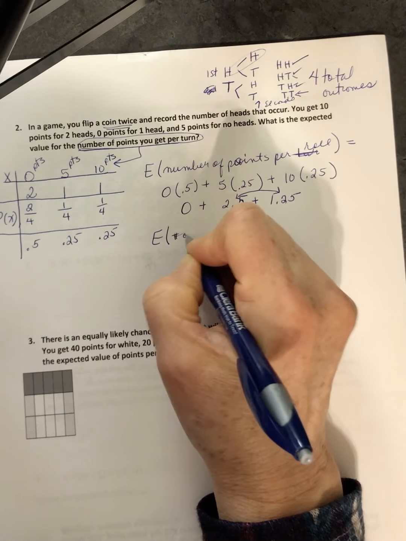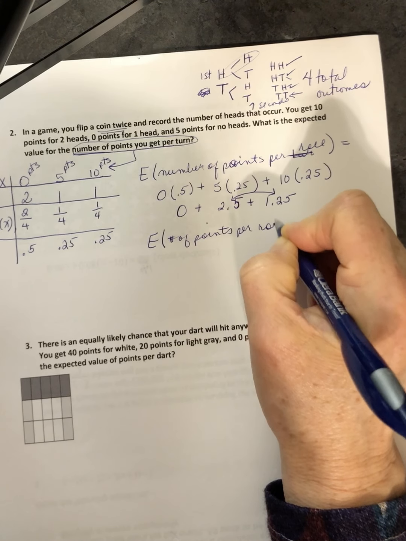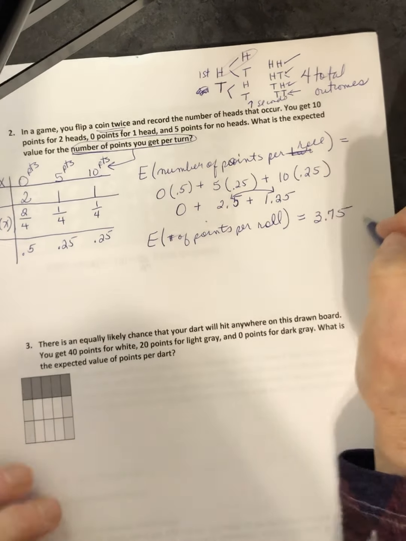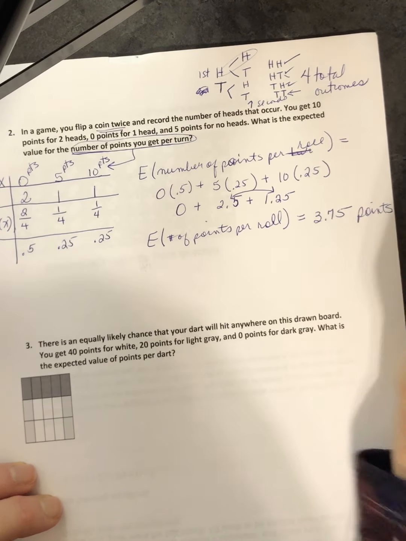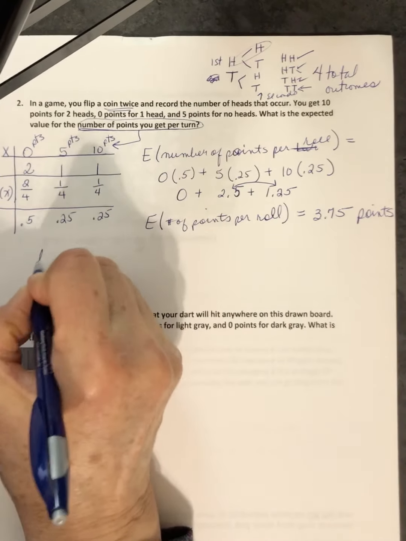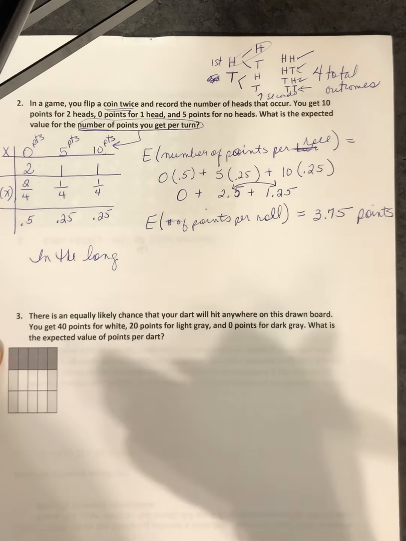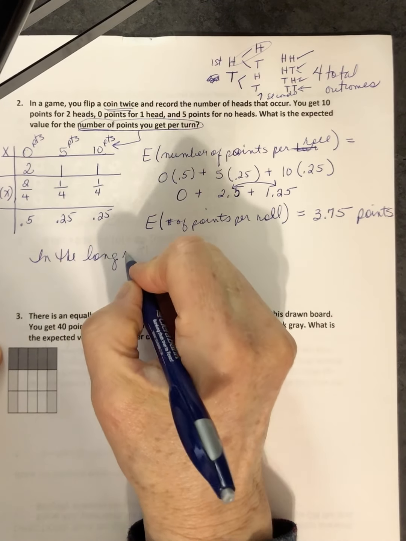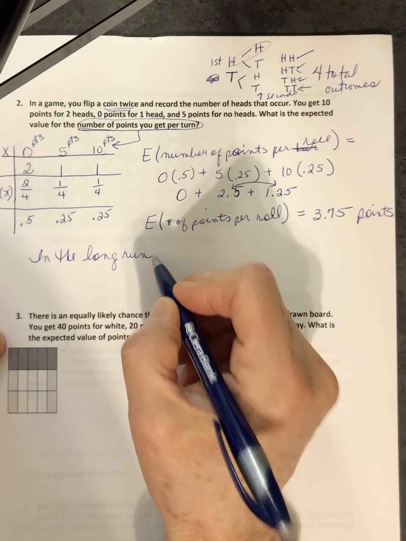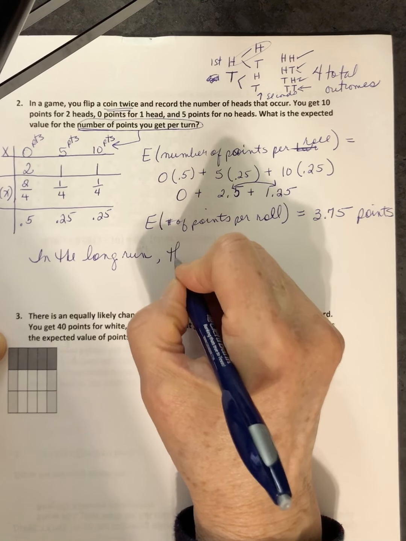So my expected number of points per roll of the die, or of the coin, is, when I add those together, 3.75 points. You got to have your units, okay? So that means in the long run, that's what expected value is, if we do this over and over and over again, in the long run, we expect to only get 3.75 points per roll.